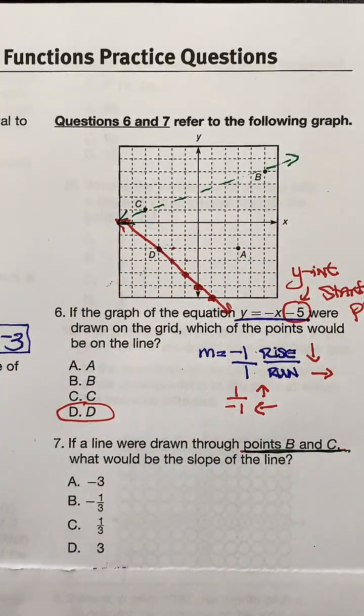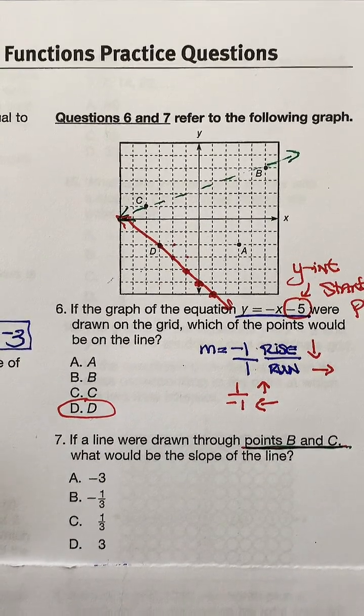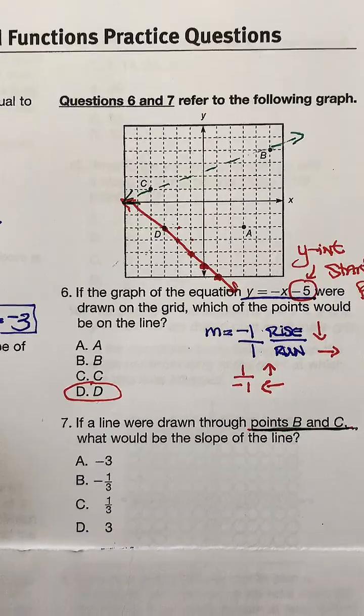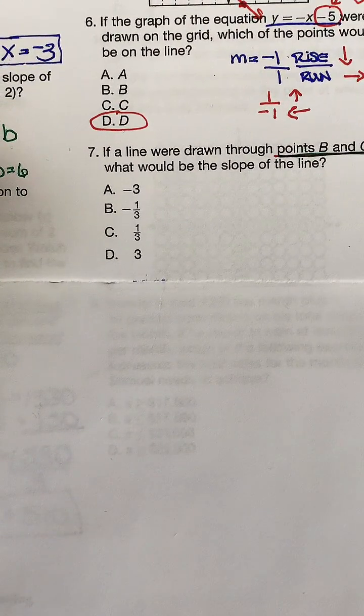Just by looking at that information, which one should I eliminate? Okay, which one should I eliminate? Coming back up, I got -3, -1/3, 1/3, and 3.